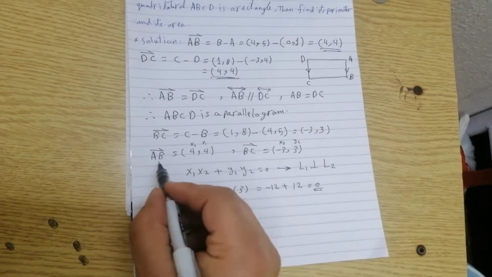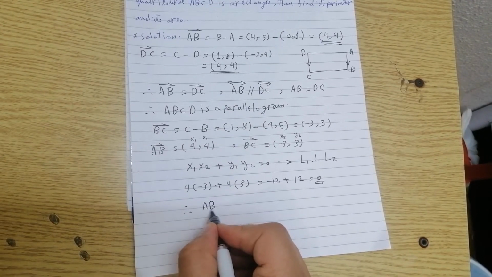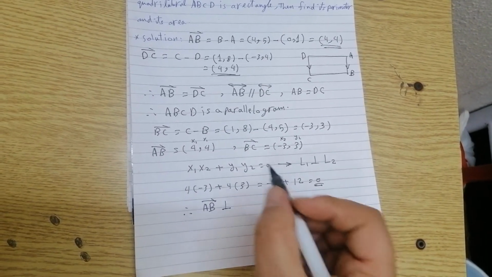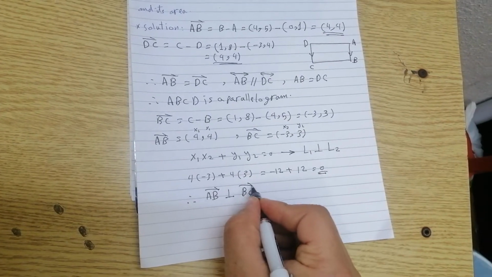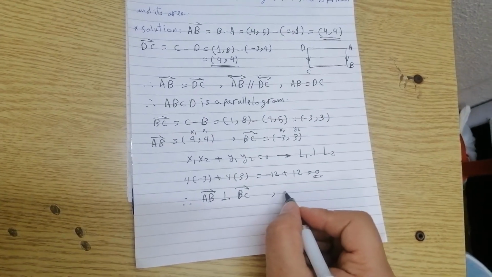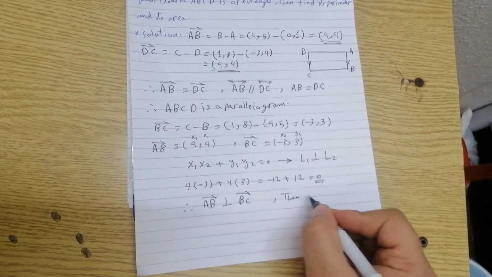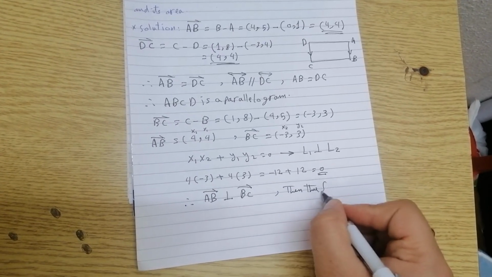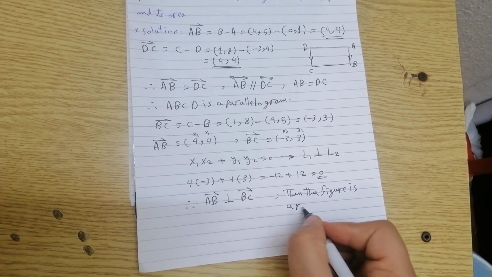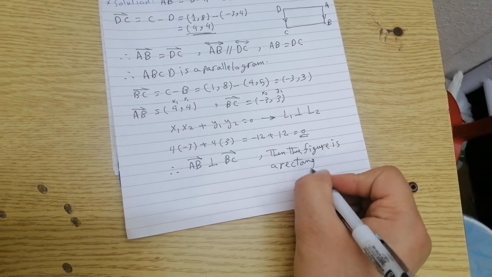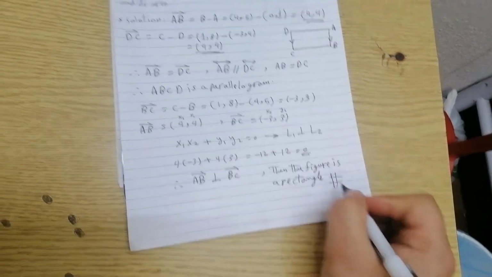Then the first line, which is AB vector, is perpendicular to the second line, which is BC vector, and that means the figure is a rectangle, and that is the required.